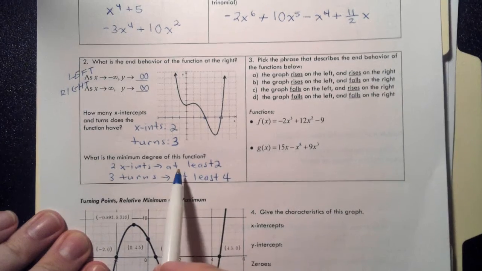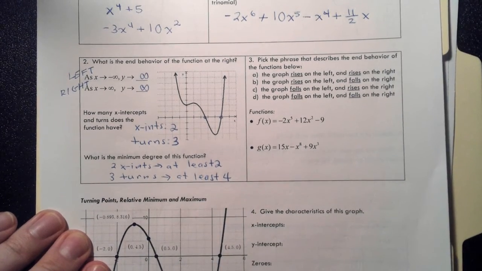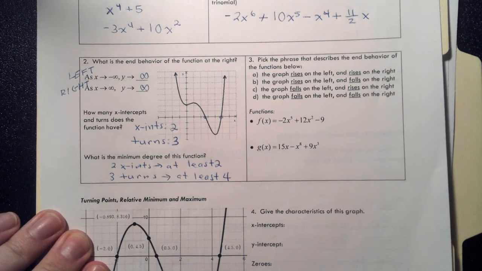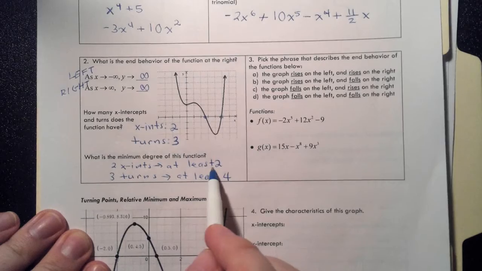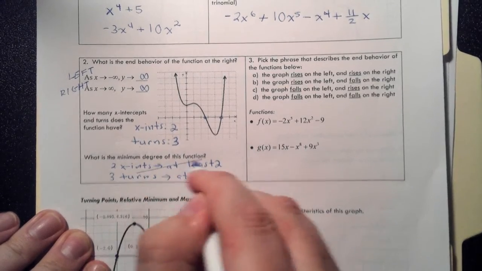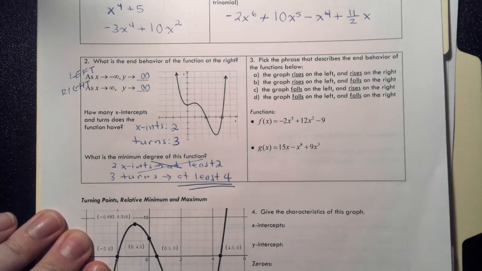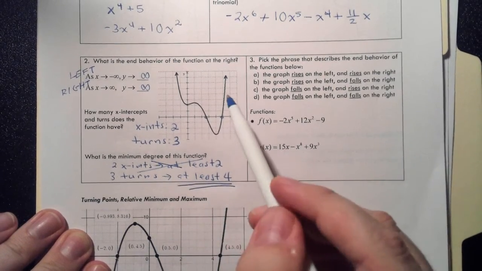Now, if you're thinking about that, if I have one bit of information that tells me the minimum degree is at least 2, and another that says the degree is at least 4, I have to go with the greater one there. If it's at least 4, it cannot be 2, or for that matter, 3. So I will ignore this. I don't need it anymore. The minimum degree is 4. And that would make sense with what we see up here.